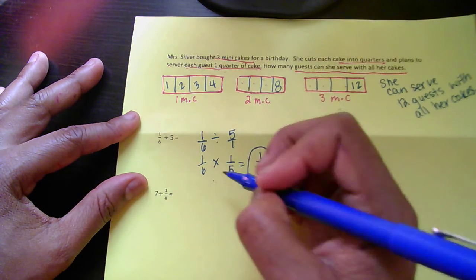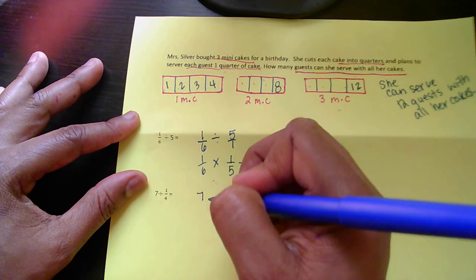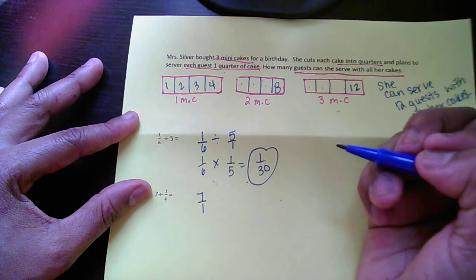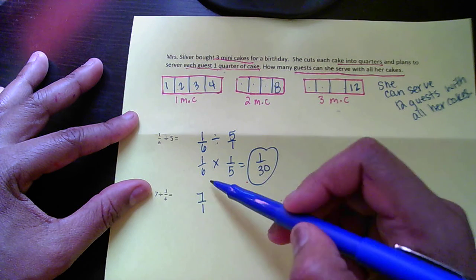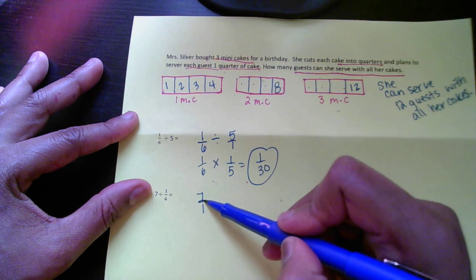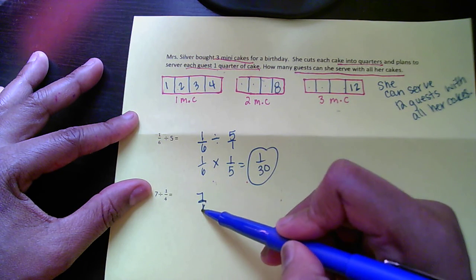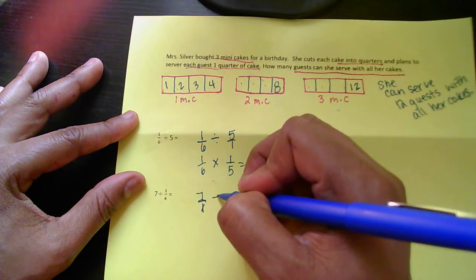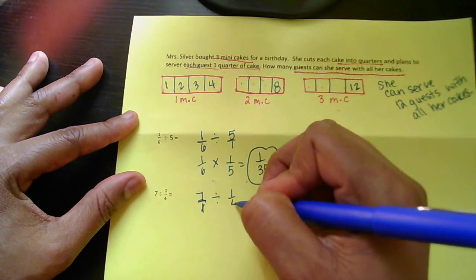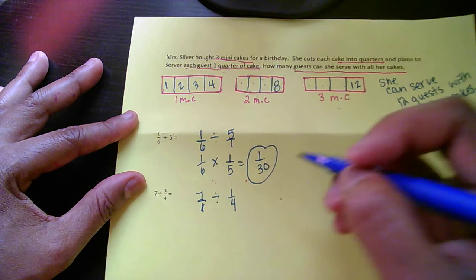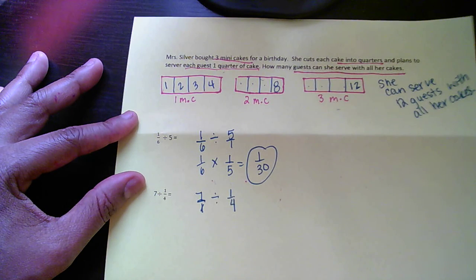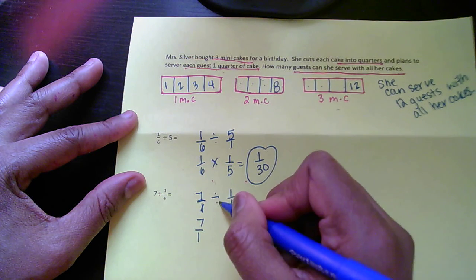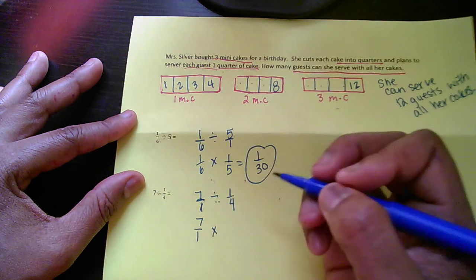And then the second one here is 7/1. Again, this is a whole number. In order for you to make this a fraction, you just add a fraction bar and add a 1 as your denominator. Divide it by 1/4. So I know right away that I have to change my operation from division to multiplication.